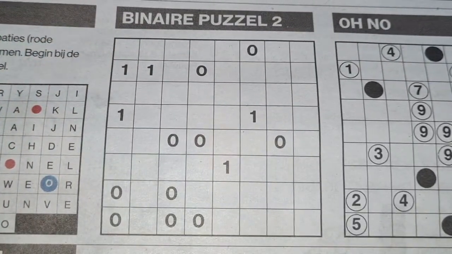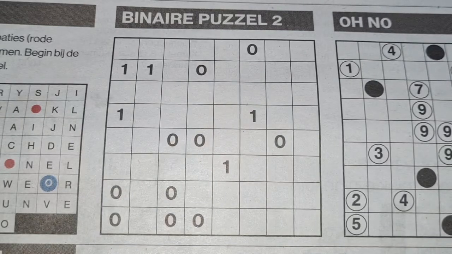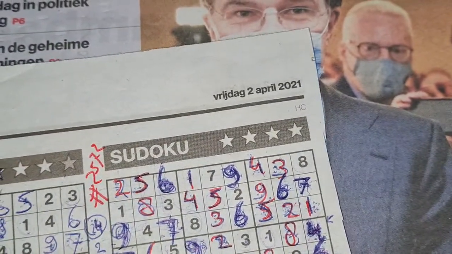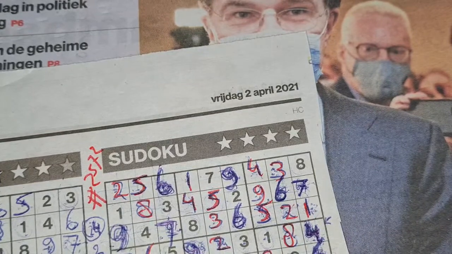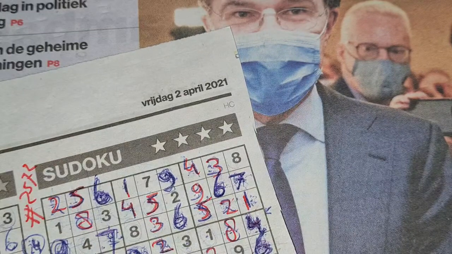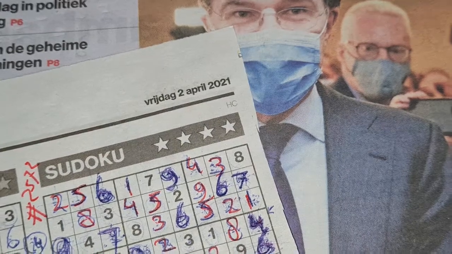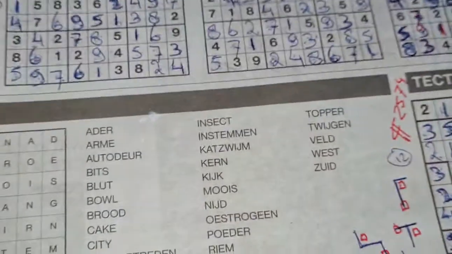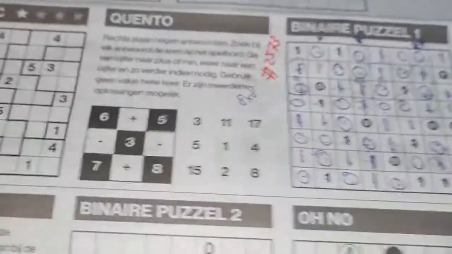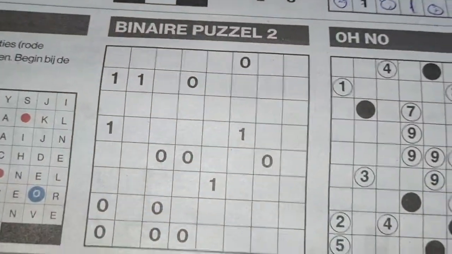Welcome back with the third puzzle in this edition of Friday, April the 2nd, 2021. Actually, it's today, Monday, the second Easter Day here in the Netherlands, so we don't receive any newspaper today. So I will continue with the Friday edition, and two puzzles are left, the tectonic one and a binary one. So this binary puzzle, I will continue.